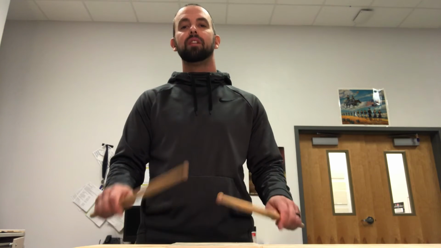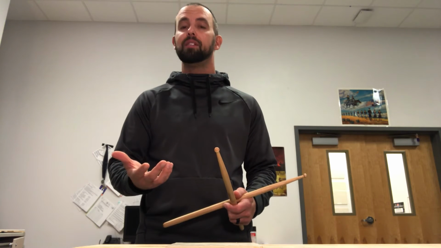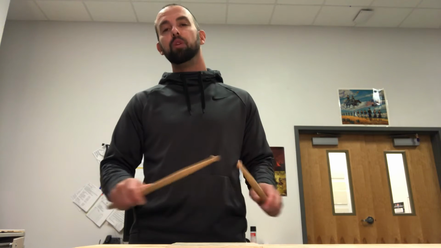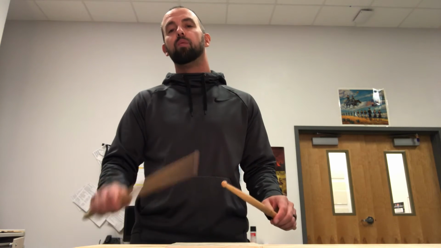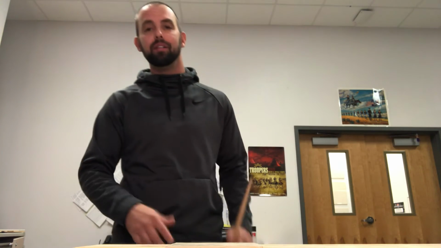1 T theta, 2 T theta, 3. Notice I'm not playing very many decorations. We have a certain kind of decoration that we'll talk about in a second. The only thing I'm doing right now is the accent. 1 T theta, 2 T theta, accent. Okay, now, what am I supposed to do on 1 T theta, 2 T theta? Well, you see the Z's on your paper, that means buzz.